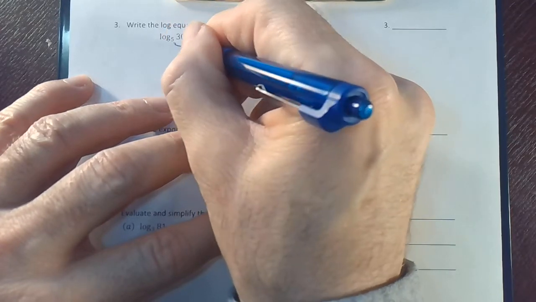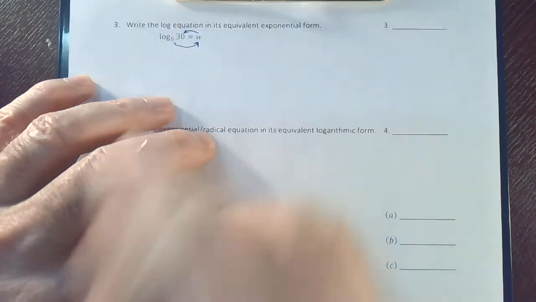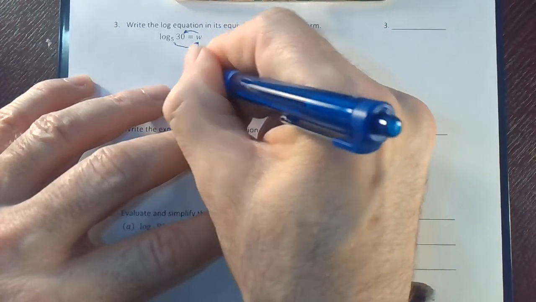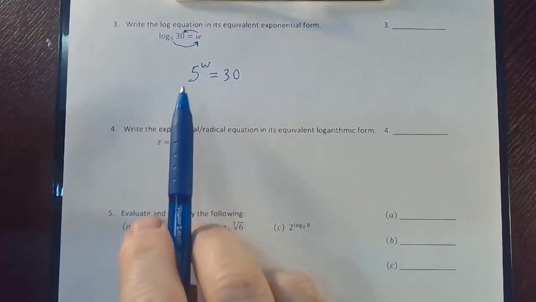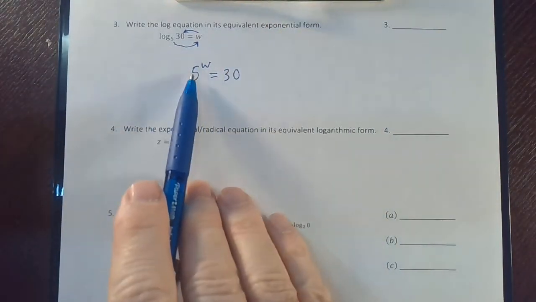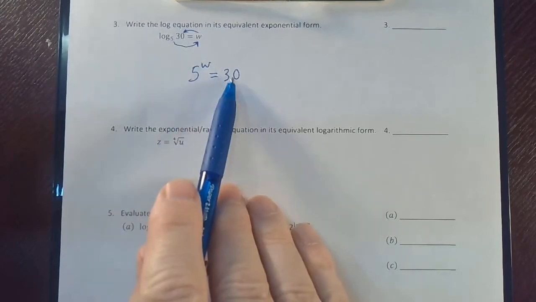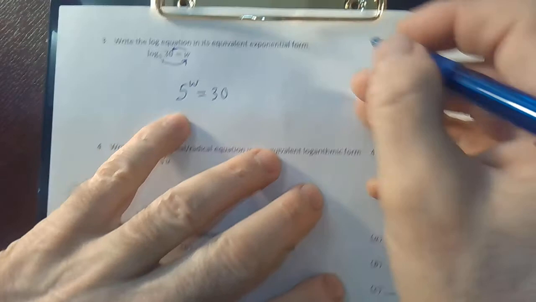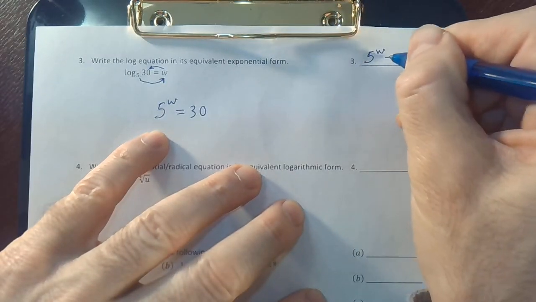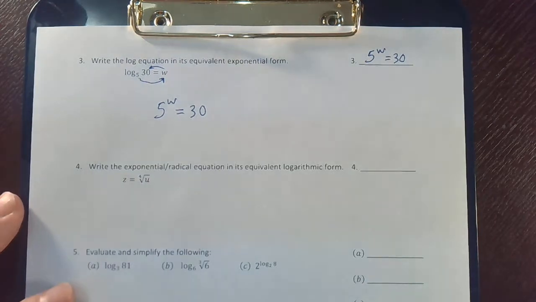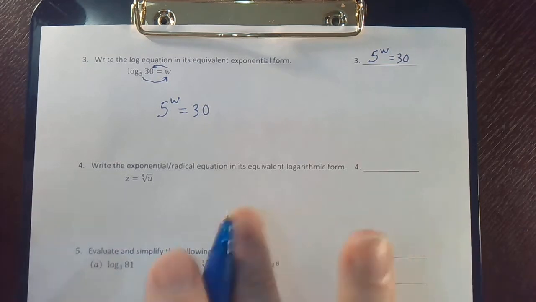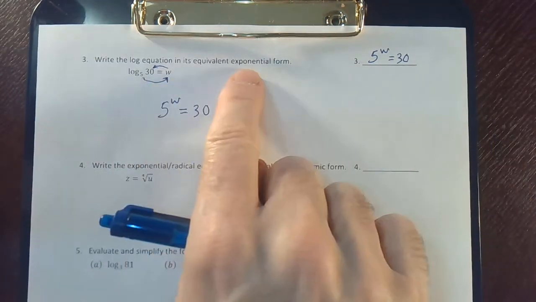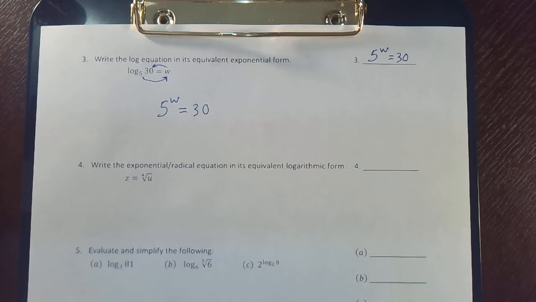The way I like to do it is I start with the base, I draw an arrow to there, and then I draw an arrow to there. It goes 5 to the w equals 30. That is true. The exponent that you raise 5 to get 30 is w. So 5 to the w equals 30 is the equivalent exponential equation. These two are equivalent. We're not doing any solving, we're just simply rewriting it in its exponential form. Very simple.